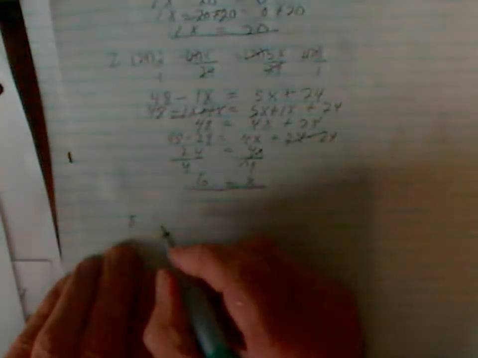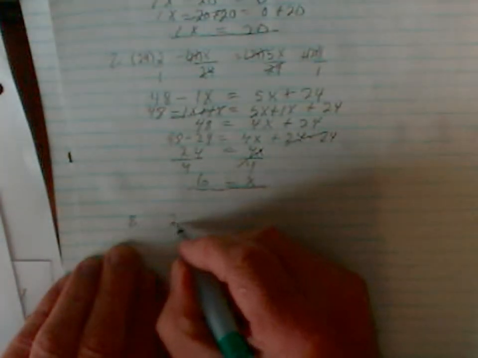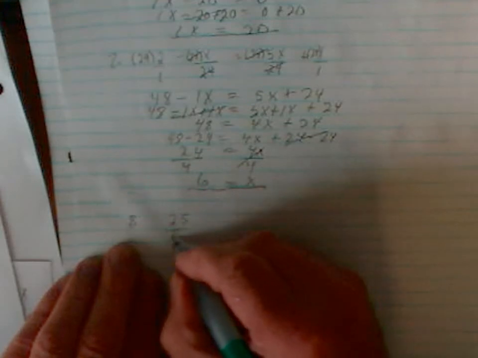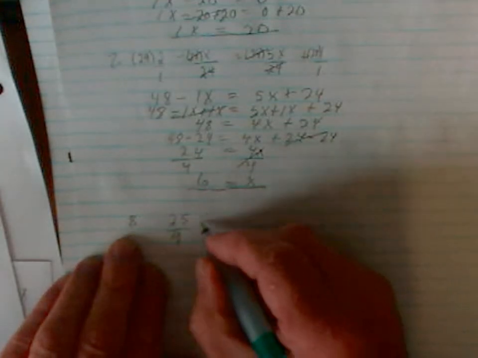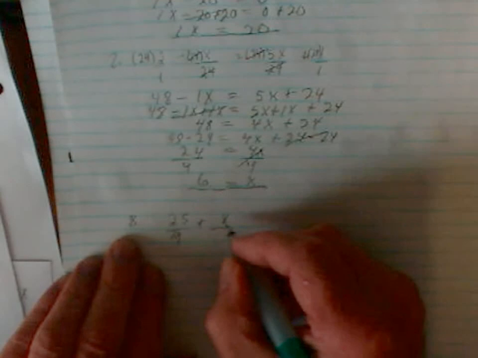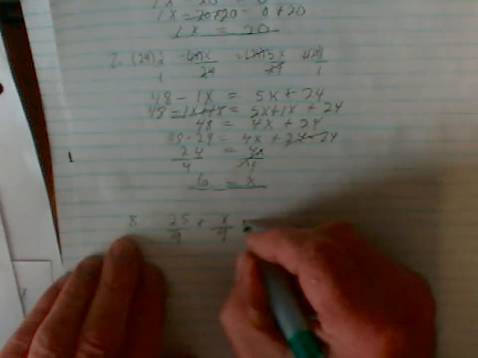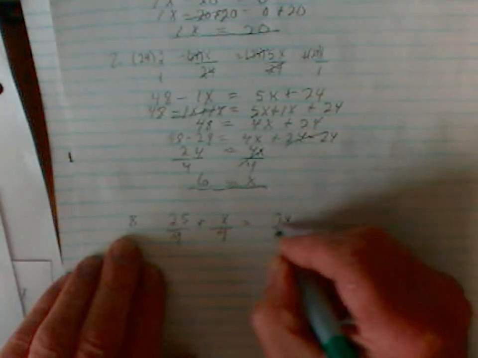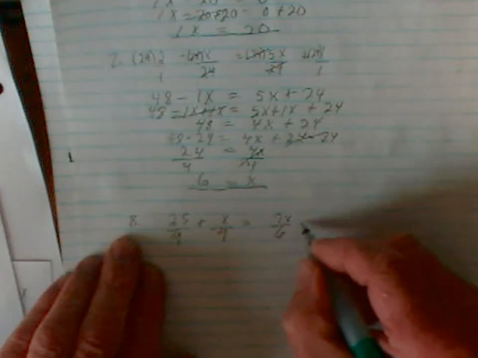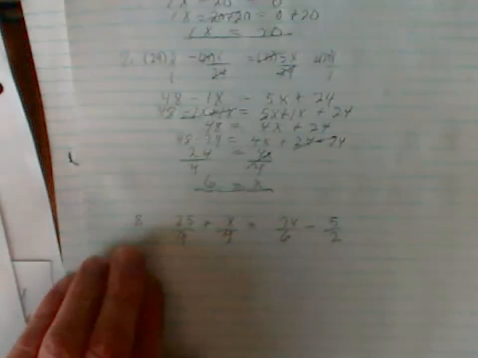Is that okay? Okay, number 8. See if we can fit it in here. 25 over 9 plus x over 9 is equal to 7x over 6 minus 5 halves.